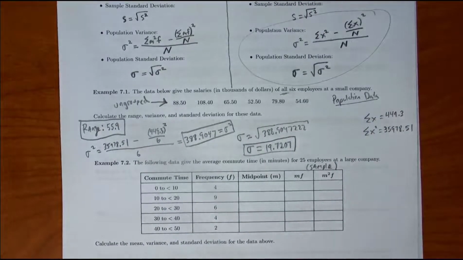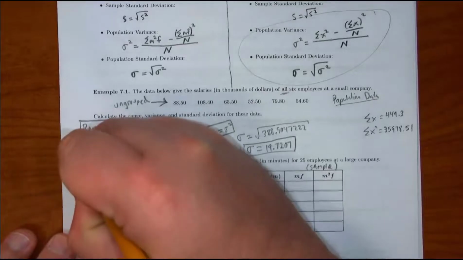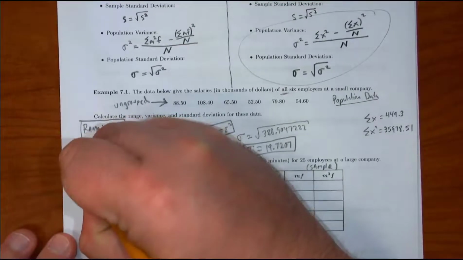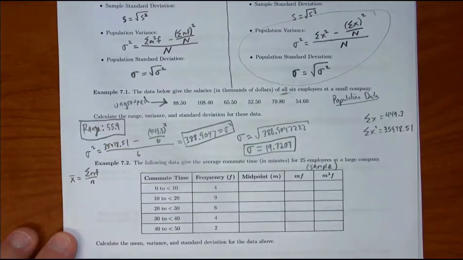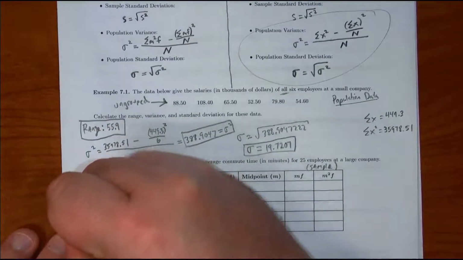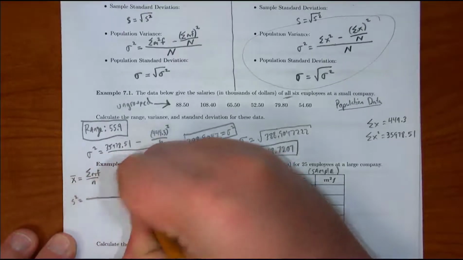Okay? So let's see. That means our formulas are going to be x bar for the mean, and that was the sum of the mf's over n, like so. Then we had s squared for variance. It is a big fraction.